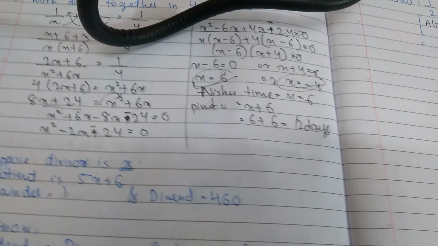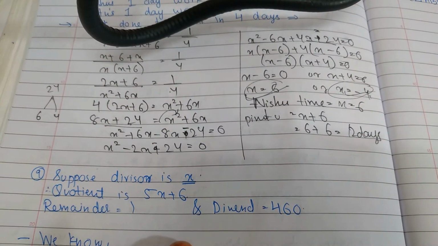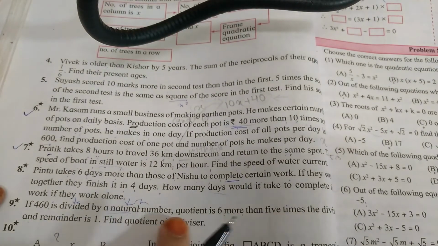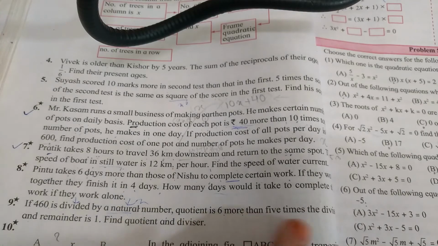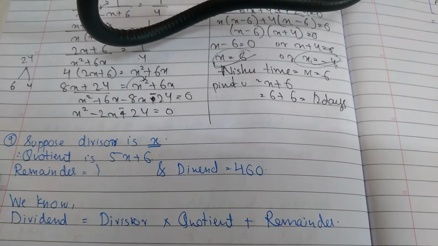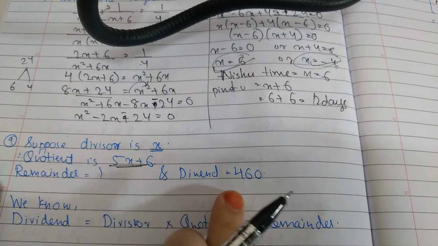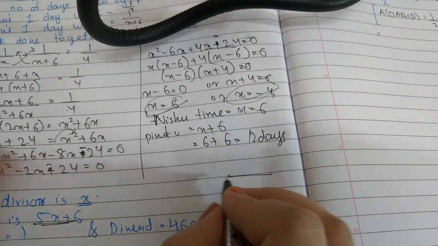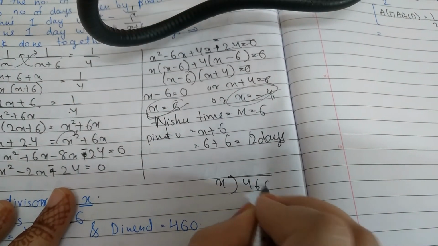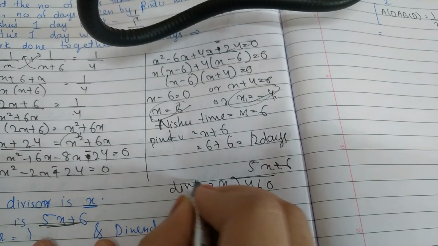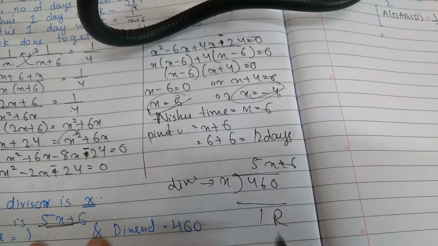Now let's start solving. Now student, here we will first assume the divisor. Let's suppose divisor is x and quotient is 5x plus 6. Why 5x plus 6? Because here it is given that the quotient is 6 more than 5 times the divisor. So it will be 5x plus 6, and the remainder is given as 1 and the dividend as 460. Now for the complete pattern of division, it is x divides 460, 5x plus 6 is the quotient, and this is the remainder, 1.